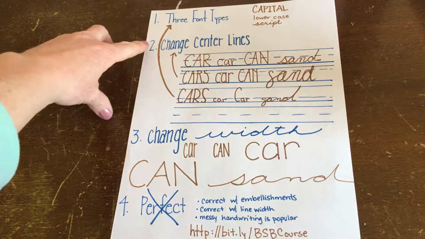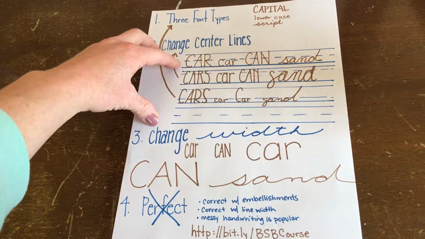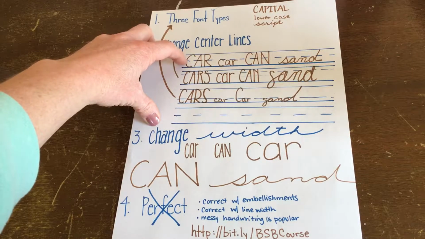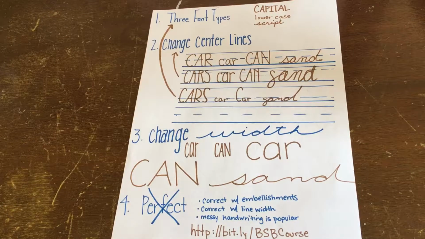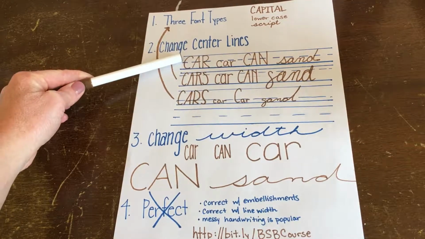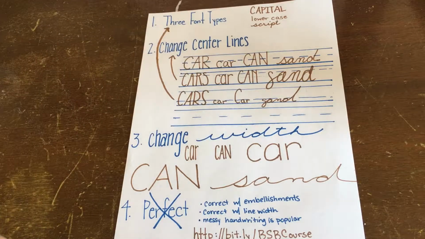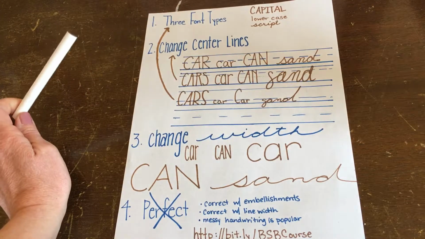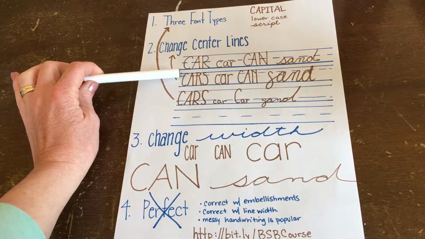All right, so number 2, you could change the center lines. So this is a normal way of writing it. And you see the center line is right in the middle, and you've seen these when you were practicing in like first grade or something, trying to write stuff. You would see the solid lines, and then you'd see the center line right there. So this is just regular. This is regular. And that can look fine too. Totally fine.